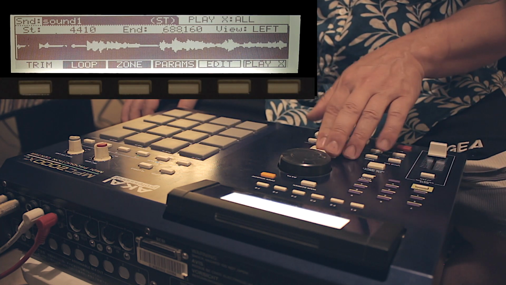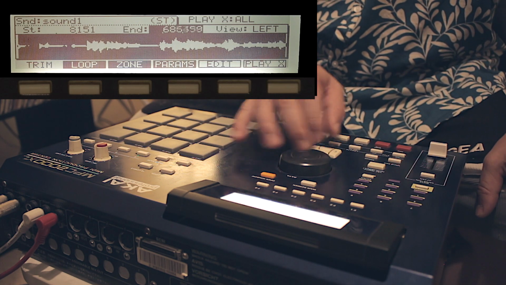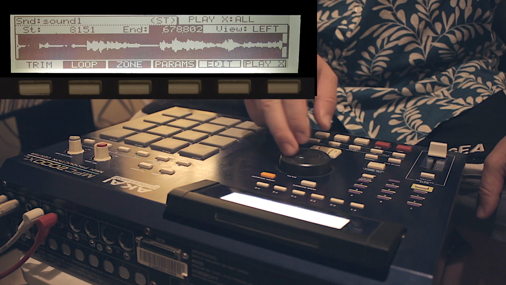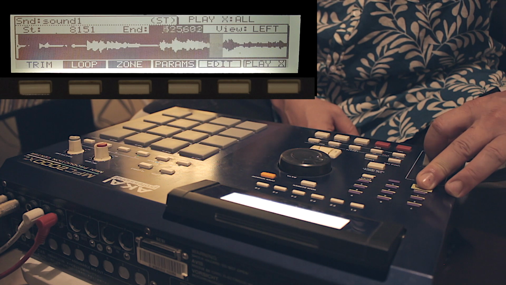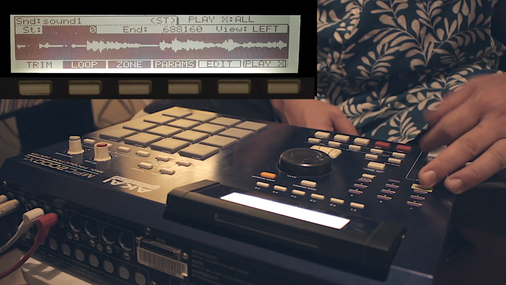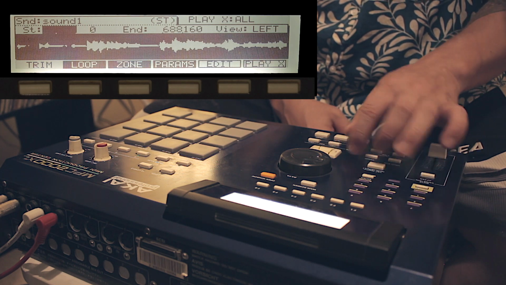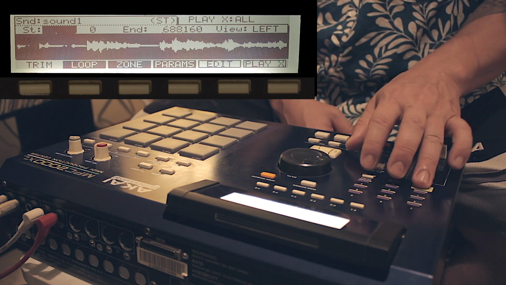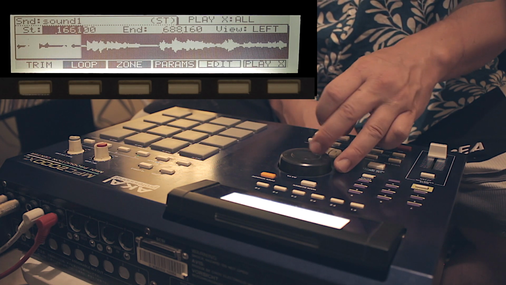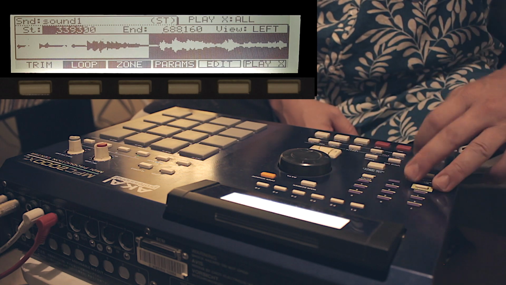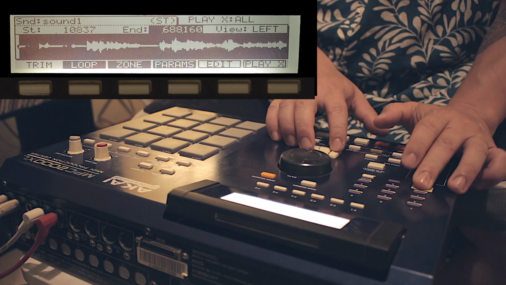Now you can go through the start point and the end point like that with your data wheel, or you can press on the shift and go really fast like that. So you can do it that way. The way I like to do it is to go shift and then just press on the arrow here to the side. So this way you can chop with the speed that you want, right? Because this can be just too much. I kind of always prefer to do it like this.